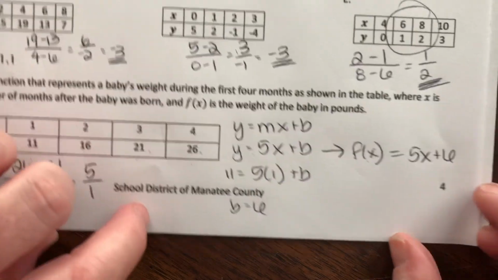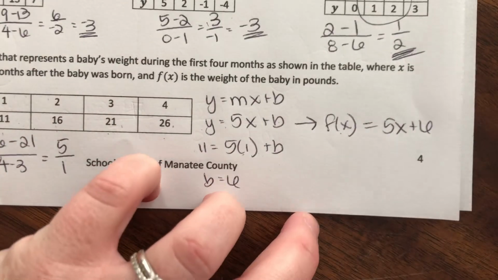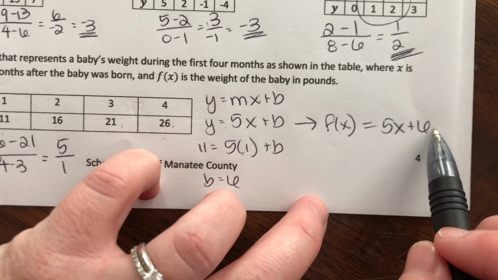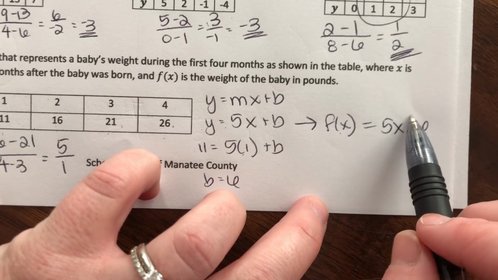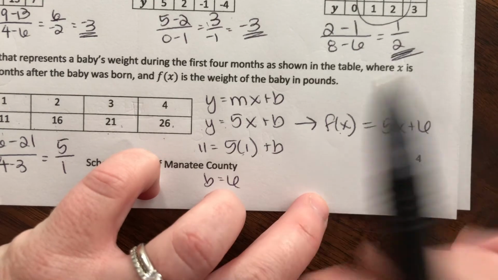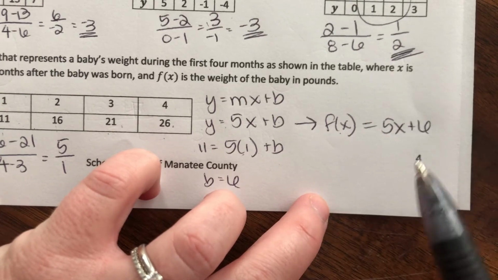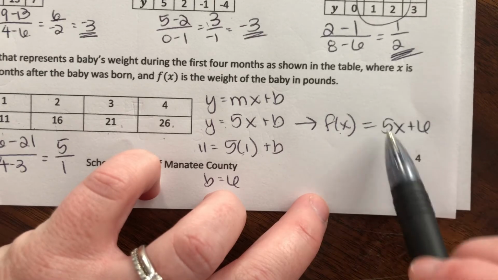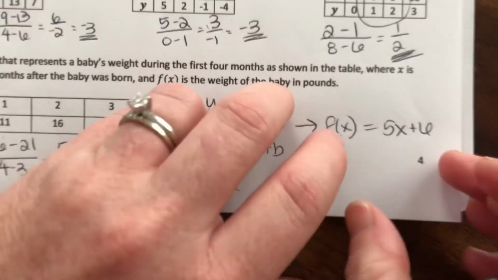Okay, so this represents a baby's weight X months after it's been born, which means it's gaining about 5 pounds a month, and it started at 6 pounds. So when X is 0, when no time has passed, it weighs 6 pounds automatically when it's a brand new baby. And then each month, it gains about 5 more pounds.